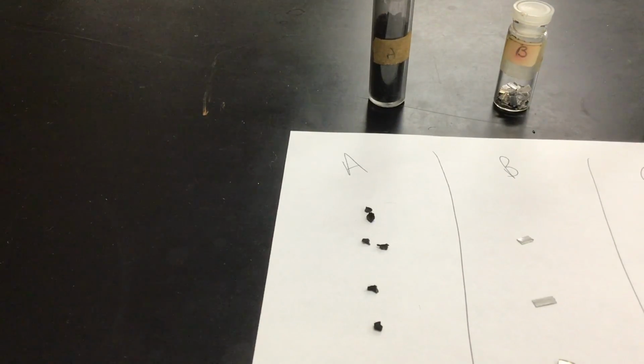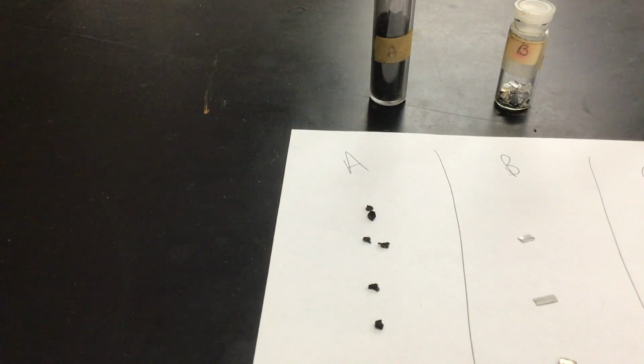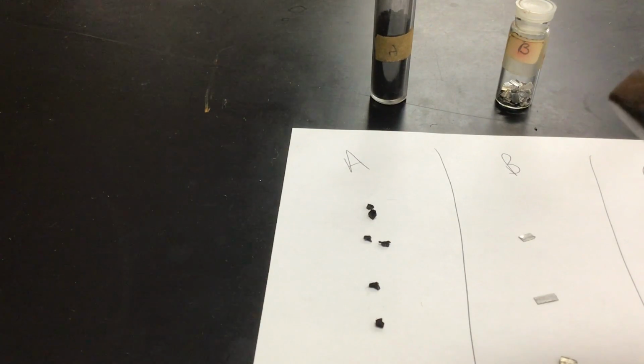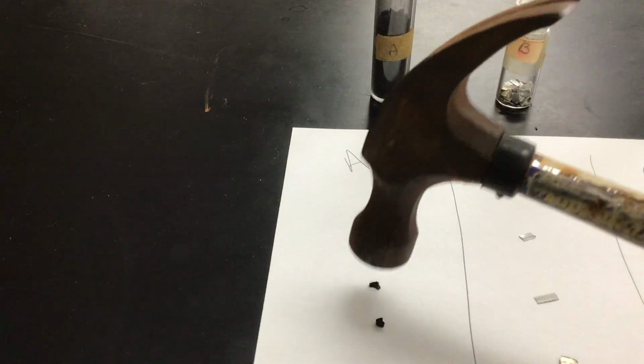And then the last thing we're going to look at is if it's malleable. Malleability is if the substance is able to form into place. Okay? So what I've got now is I've got a small hammer, and I'm going to tap on each of these particles to see if it's malleable. If it's malleable, it'll flatten or it'll bend. If it's not malleable, it will tend to crumble and shatter. Okay? So A.